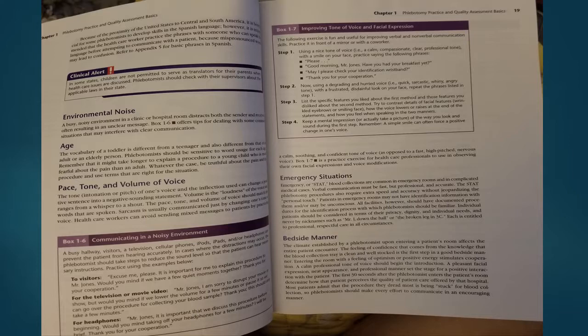Healthcare workers can avoid sending mixed messages to patients by practicing a calm, soothing, and confident tone of voice as opposed to a fast, high-pitched, nervous voice. Box 17 is a practice exercise for healthcare professionals to use observing their own facial expressions and voice modifications. Box 16 is communicating in a noisy environment.